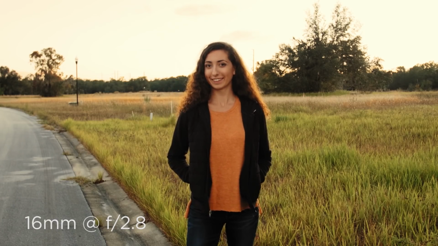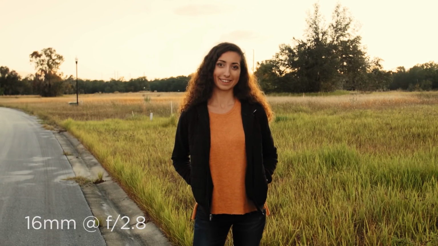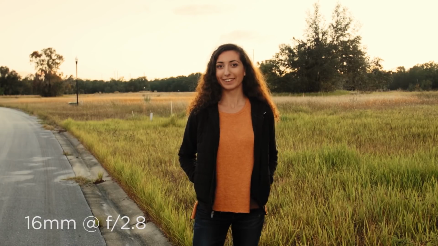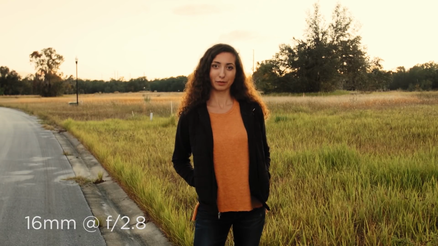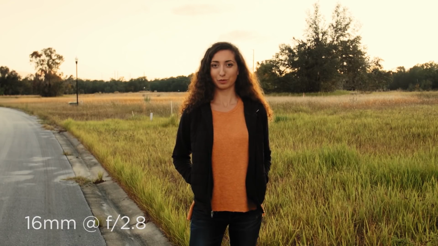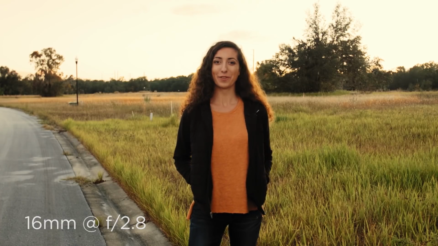Taking a look at focus distance, we have a shot right here at 16 millimeters at an f2.8. And we're about 5 to 6 feet away from our talent, Julia. And looking at the shot, you can see that we can make out the trees in the background, and you can also notice that there's power lines back there. And we have it slightly out of focus in the background, but you can definitely make out the details.